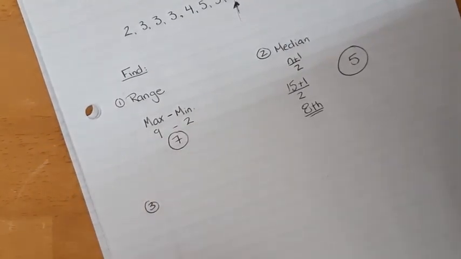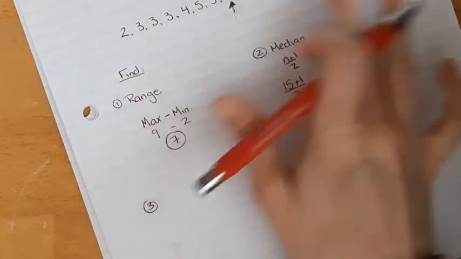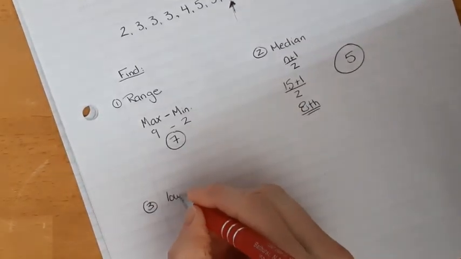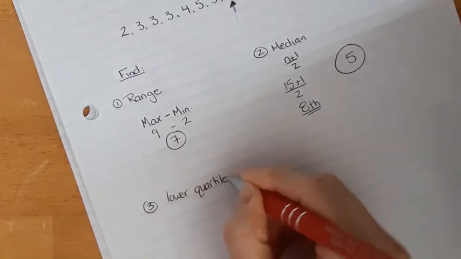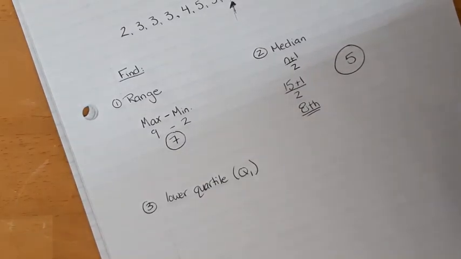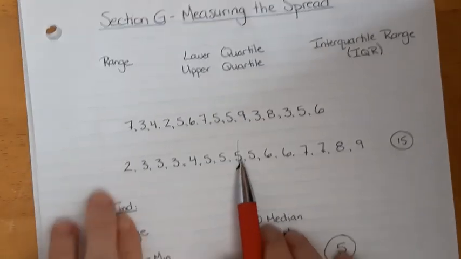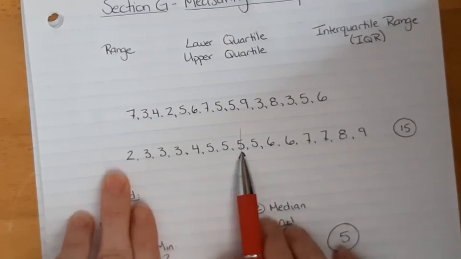So the upper and the lower quartiles are found in exactly the same way, just on one side of the median versus the other. So let's start with the lower quartile. You will often see this referred to as Q1. So Q1 represents the 25% mark. So it is essentially the median of the lower half of the values.